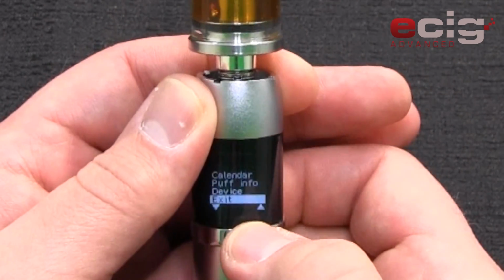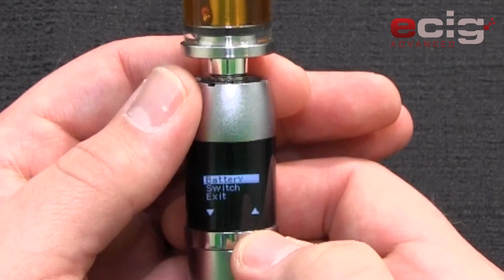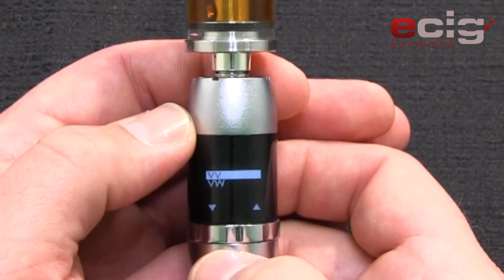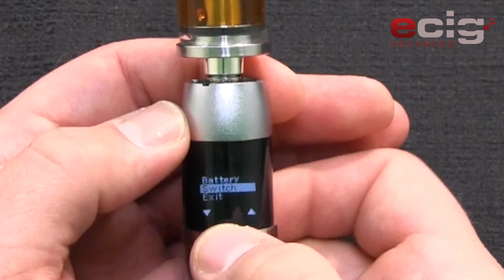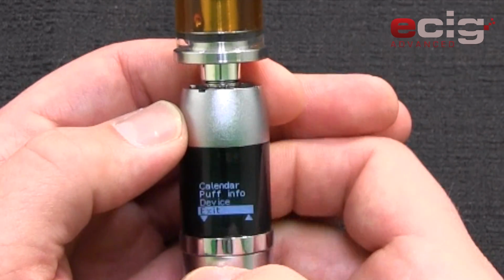Let's go back into here. Alright, other things. Okay, we talked about switch. If we go into variable voltage mode, exit, and then go back to exit again.